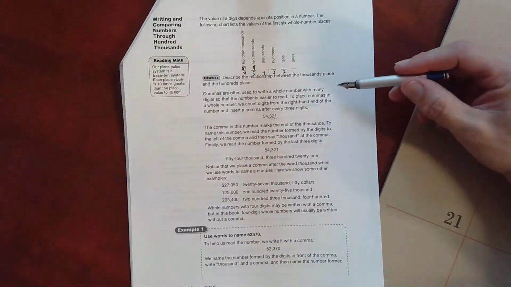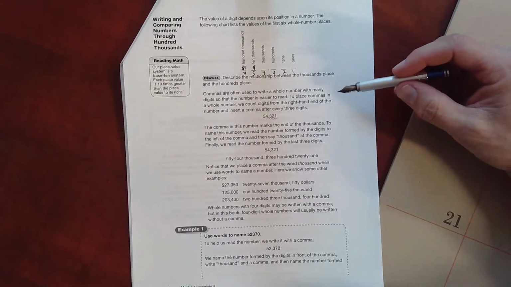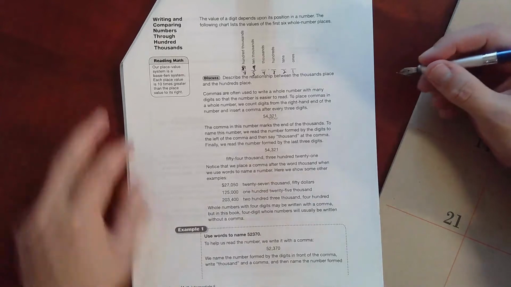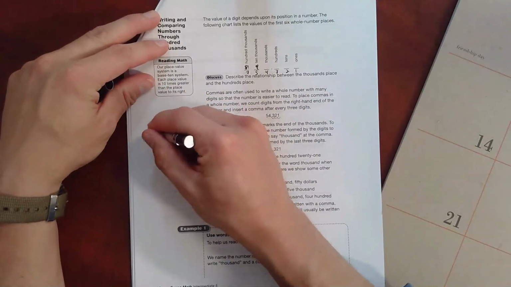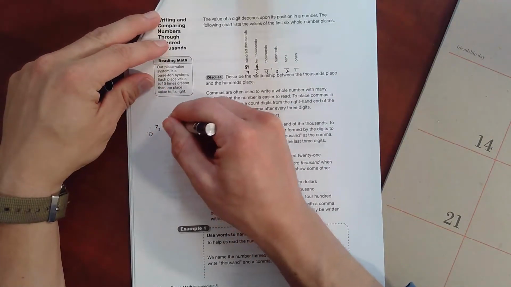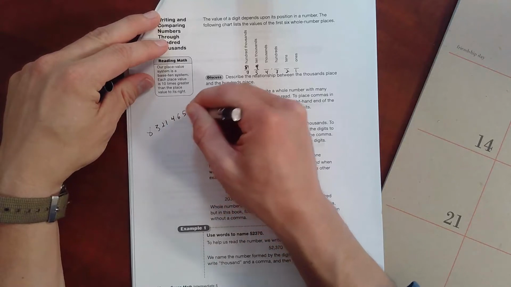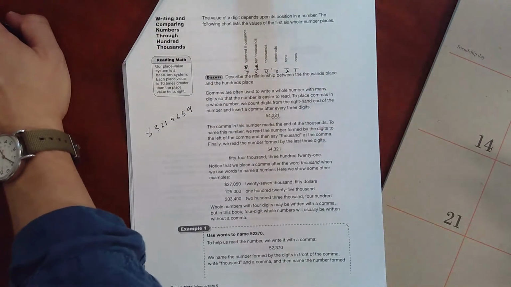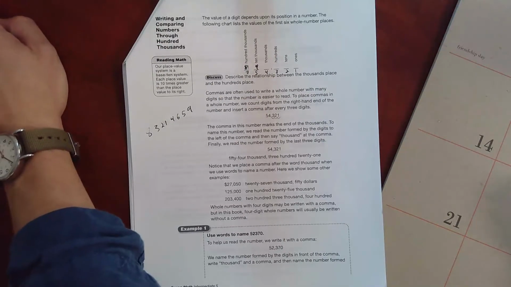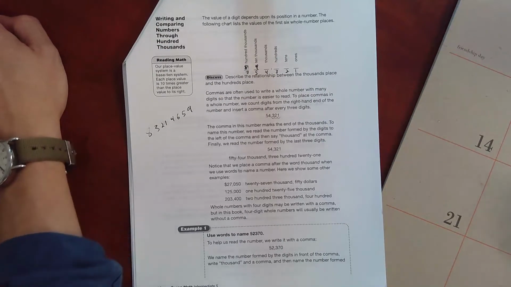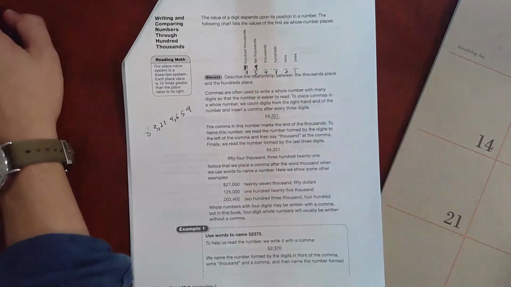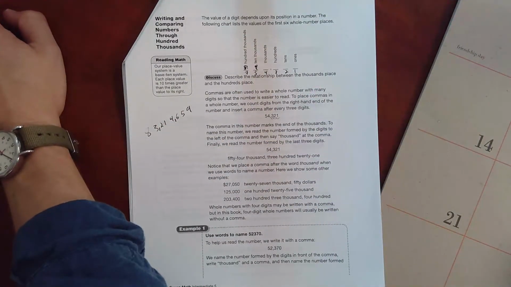Commas are often used to write a whole number with many digits, so it's easier to read. It's very difficult to read numbers and see how big a number is if you have 8, 3, 2, 1, 4, 6, 5, 9. I don't know how big that number is, I mean, it's a big number, I can see that. I don't know exactly how big it is right off the top of my head. However, if I see this, oh yeah, that's 83 million. That's easy.